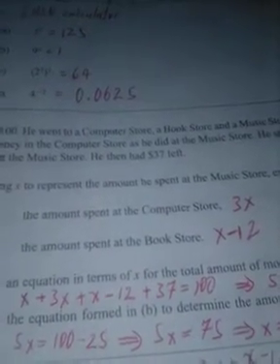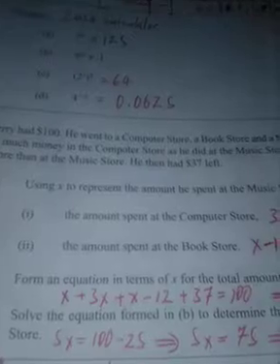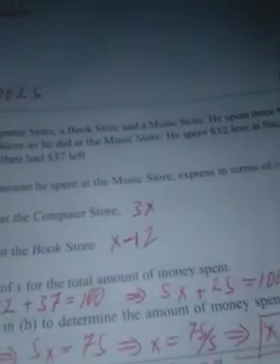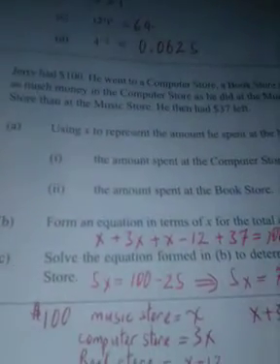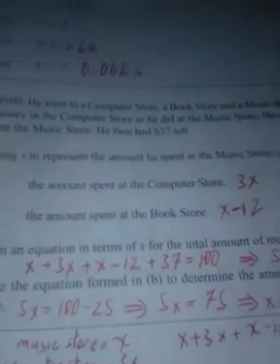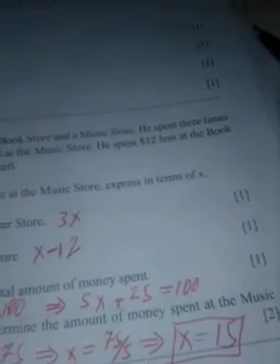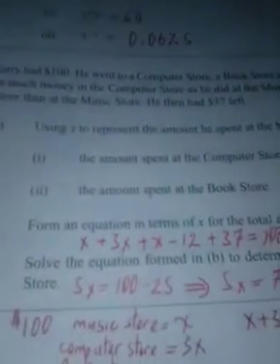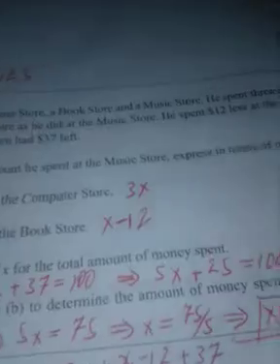See, I have to account for the change. It's equal to $100. And combining like terms, x plus 3x plus x, that's 5x, sorry about that. Minus 12 plus 37, that's equal to 25. 5x plus 25 is equal to 100, so I bring the 25 over. 5x is equal to 100 minus 25, which is 75, so divide by 5, we get x is equal to 15. Moving on very quickly.